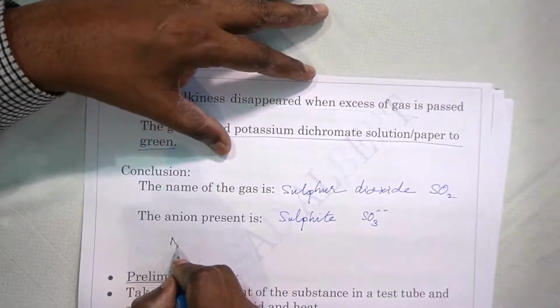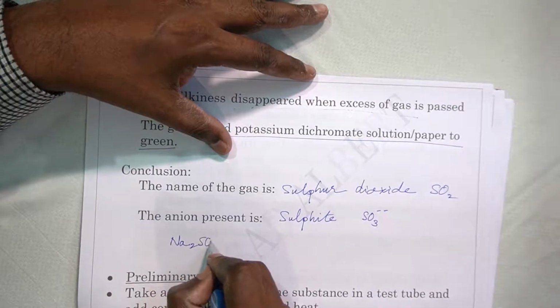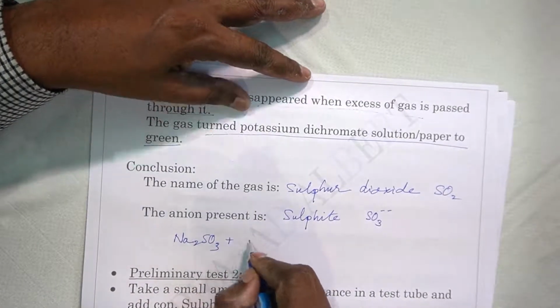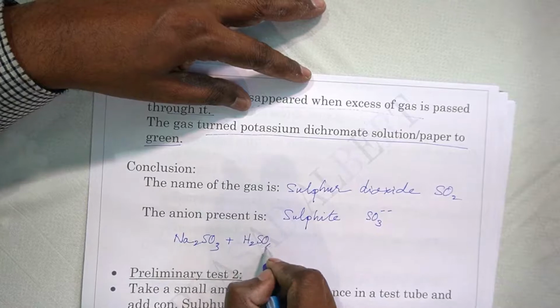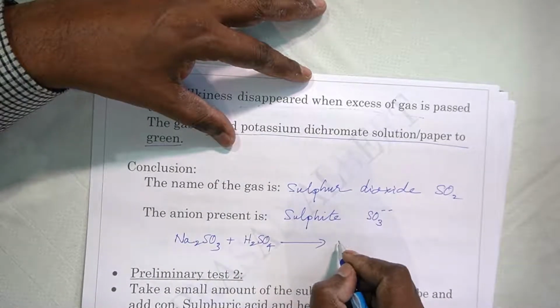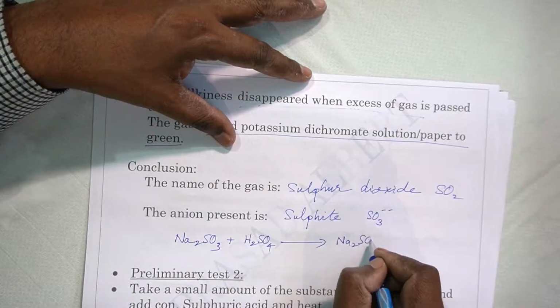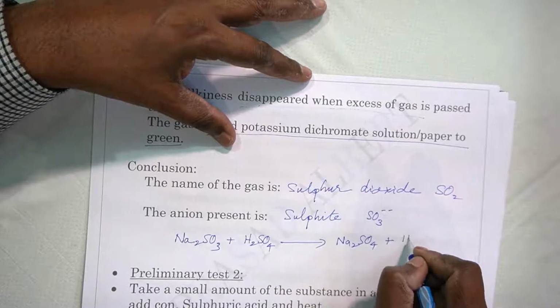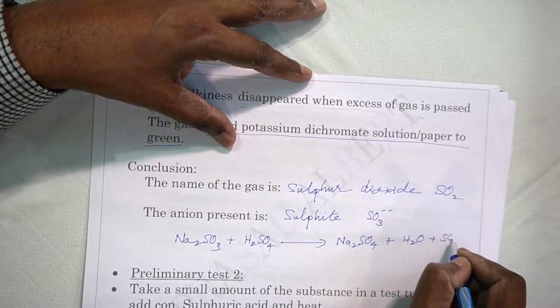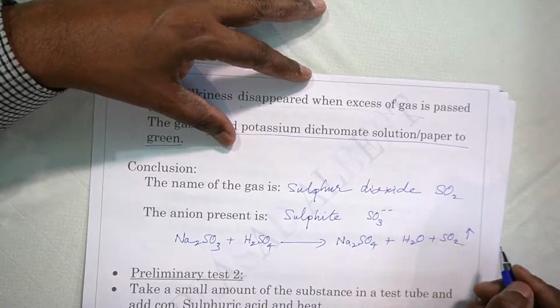If you take, let us say, Na2SO3, sodium sulfite, it reacts with dilute sulfuric acid, H2SO4. What is the reaction possible? Na2SO4, sodium sulfate, plus water and sulfur dioxide. This we have already studied under acids, bases and salts.